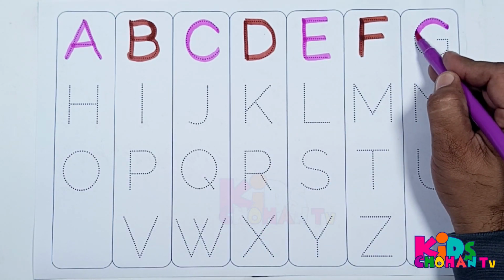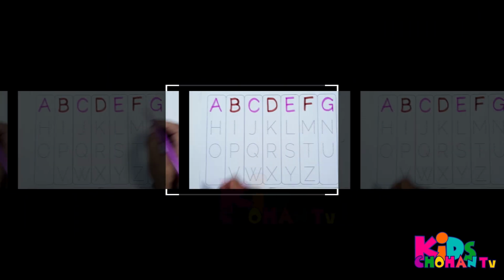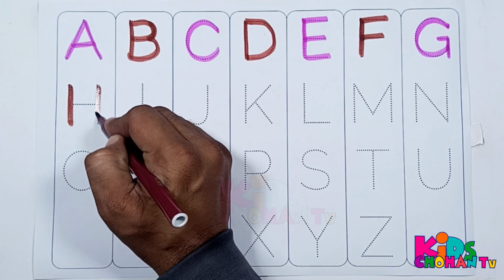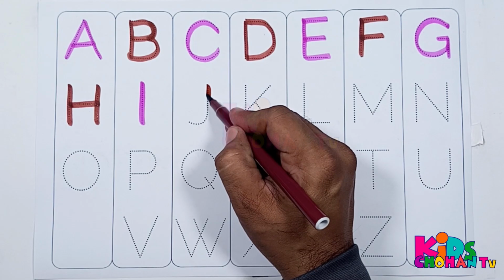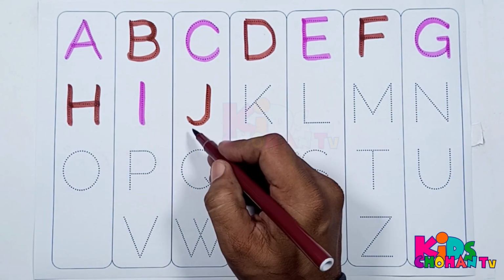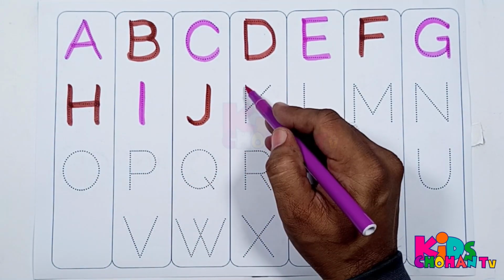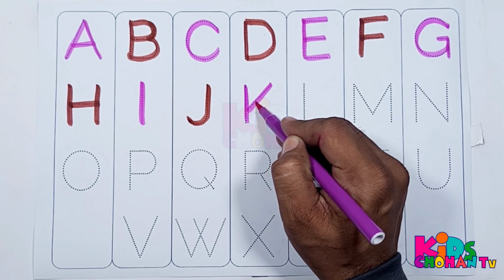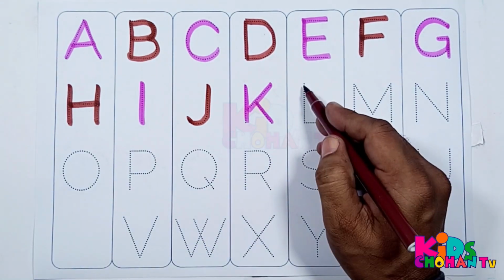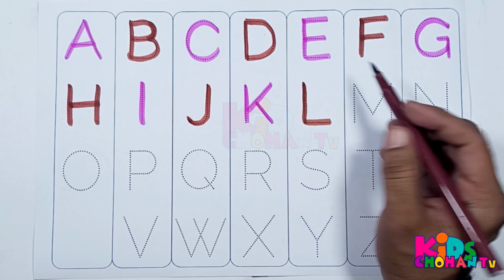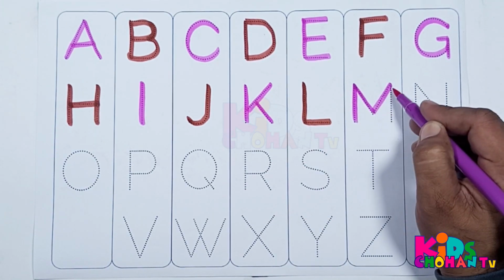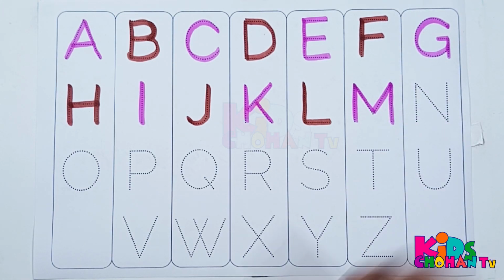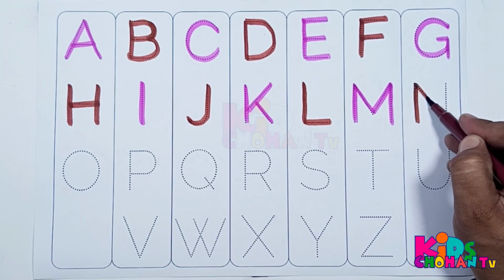Kids, we are tracing letter G. This is letter H. I. Now we are tracing letter J. This is letter K. Now we are tracing letter L. Kids, this is letter M. Now we are tracing letter N.